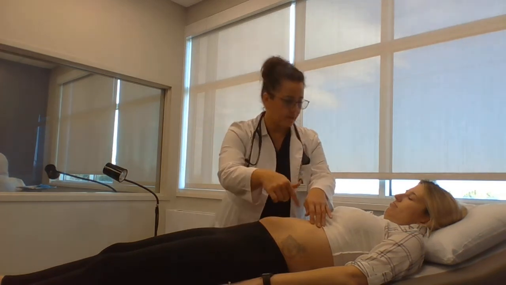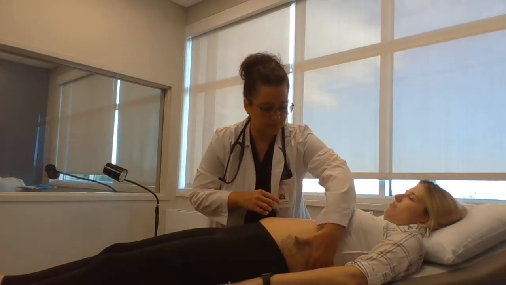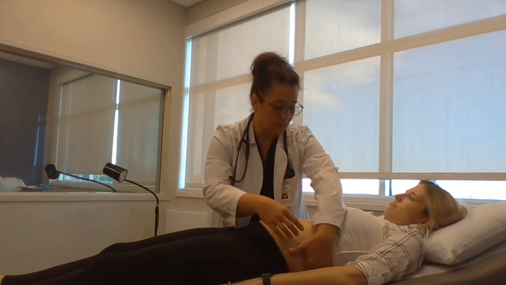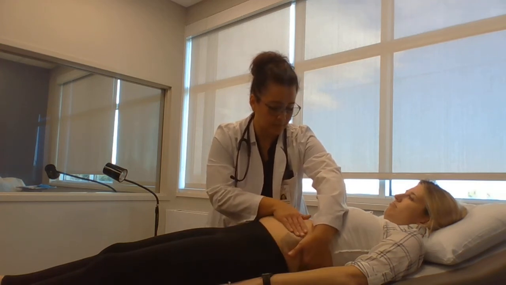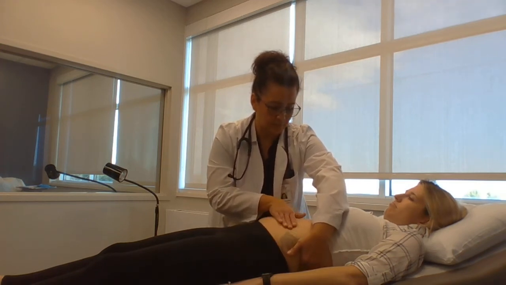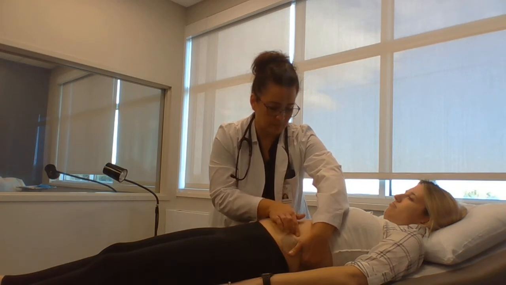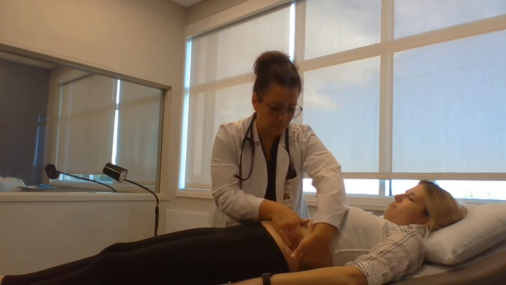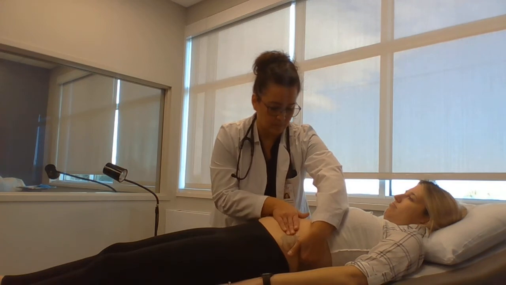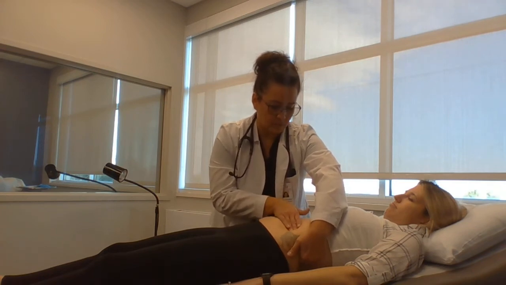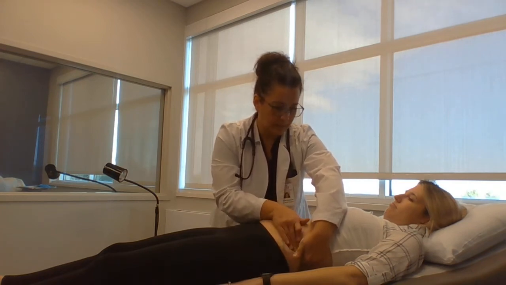Okay. And then I'm going to feel for your spleen, okay? Again, I'm just going to support your rib cage with my hand here. Okay, I don't feel any swelling or anything like that going on over here.